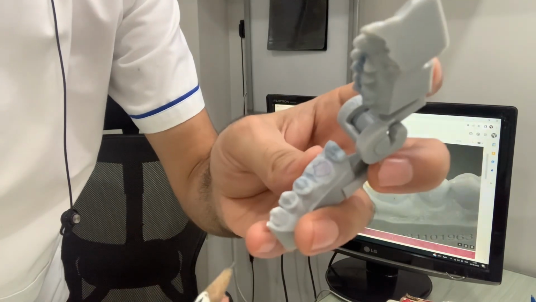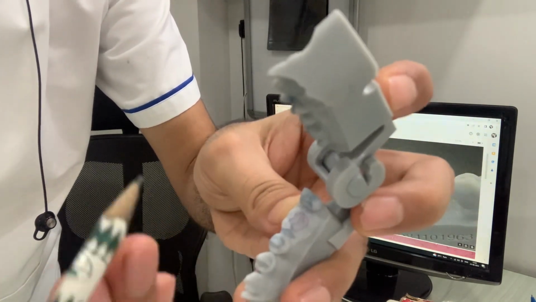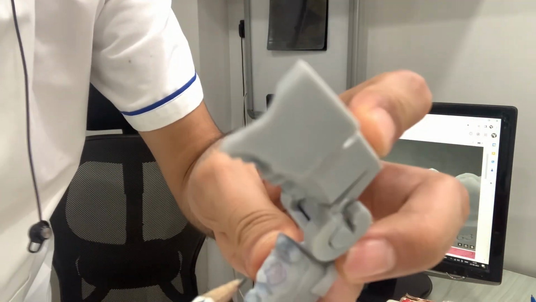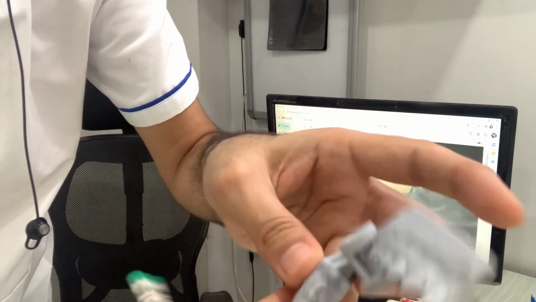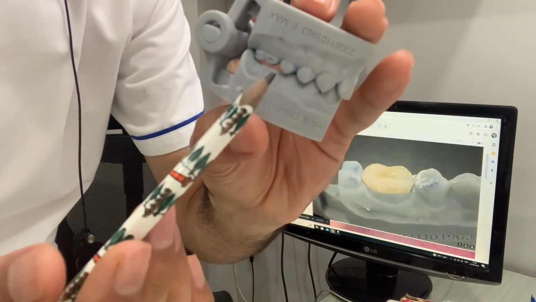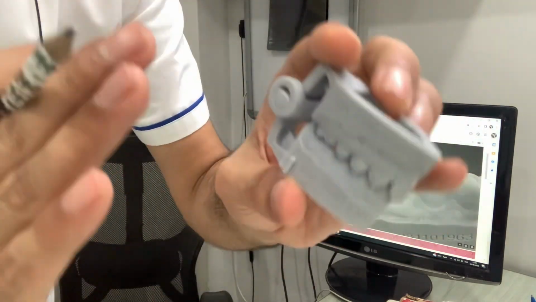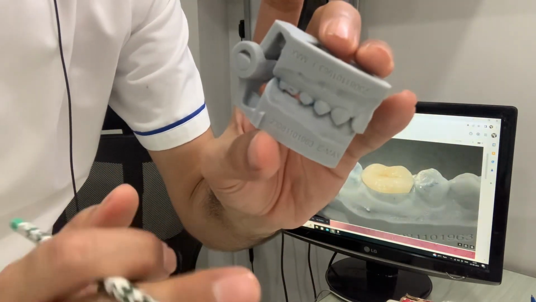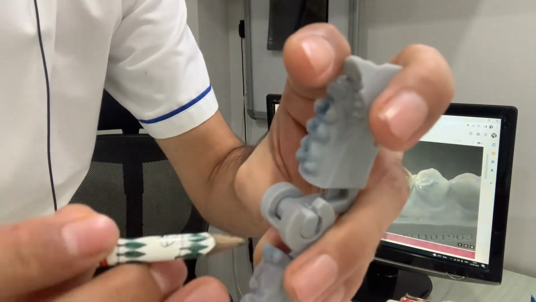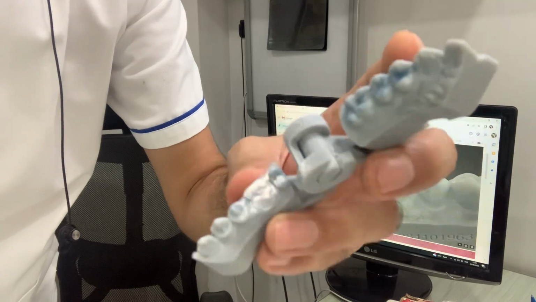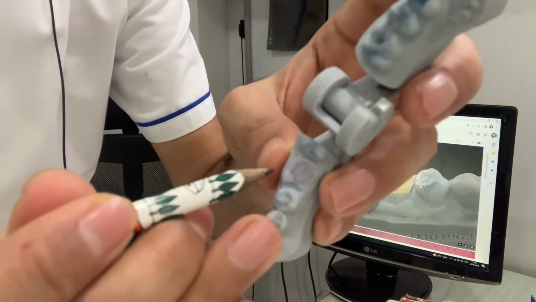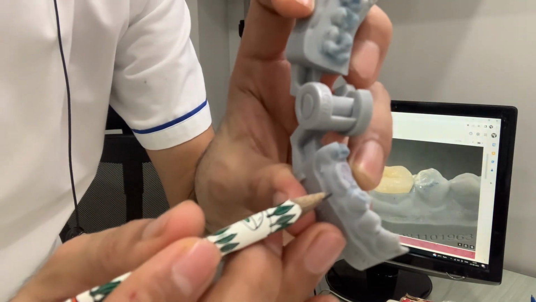The best we can do for the patient is get an Emax onlay made. What I did is I have just performed the occlusal reduction. Just see, there is a space of around 2 millimeters. I have done an occlusal reduction of about 2 millimeters. I have prepared the tooth for receiving an Emax onlay, and I have not even touched the buccal surface, the buccal wall.